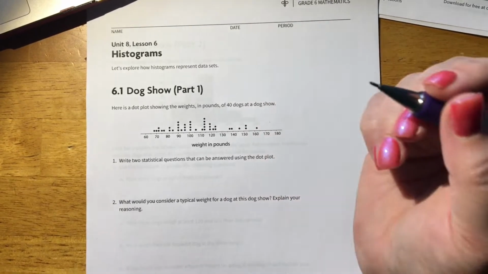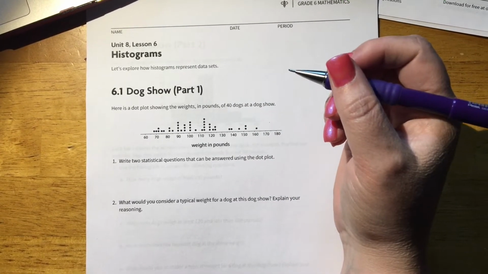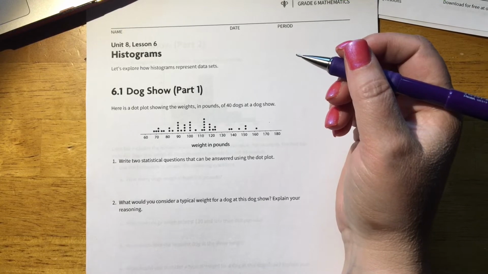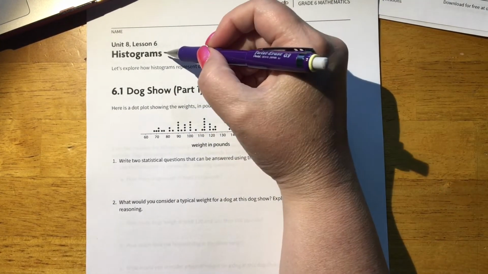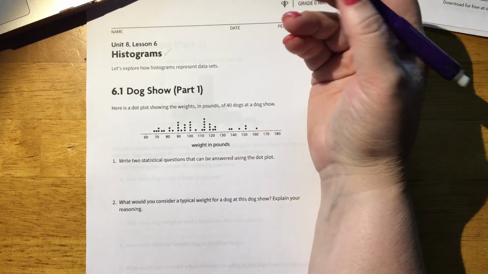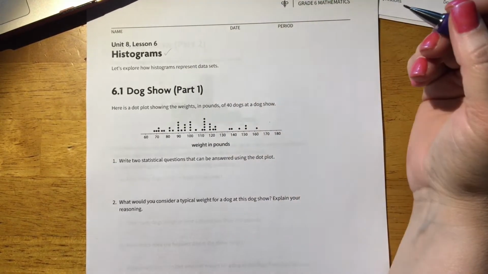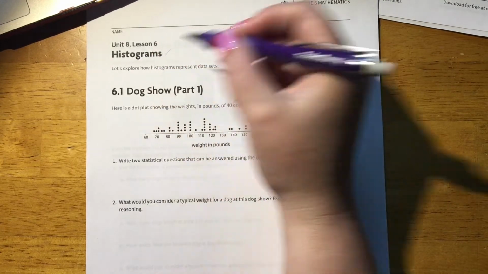All right, here we are once again diving into Unit 8. This time today we are doing another combo lesson of lessons 6 and 7. Both of these lessons are about what are called histograms, and this is a new kind of graph that we're going to learn about together today.